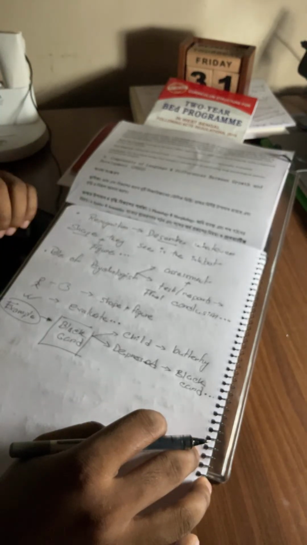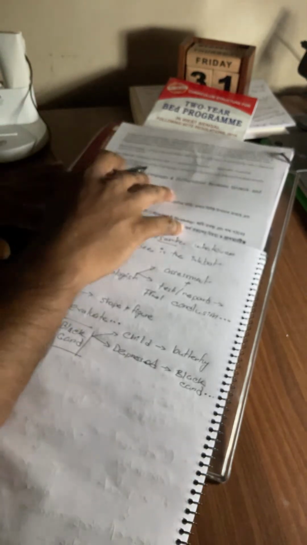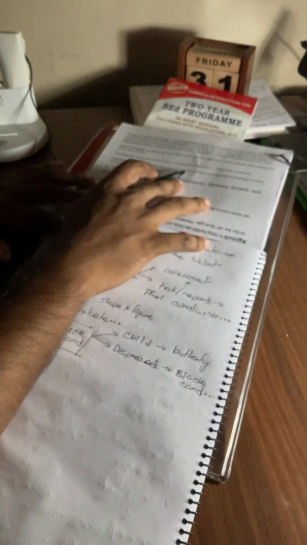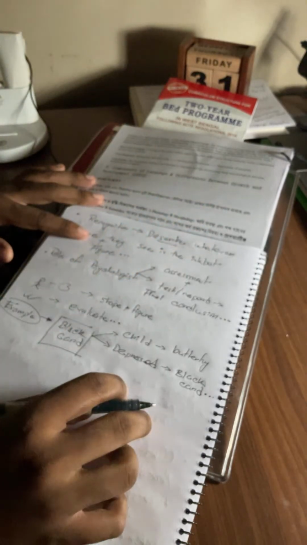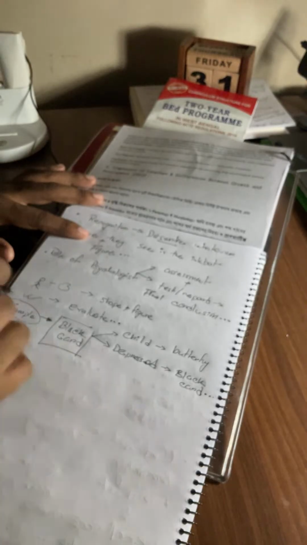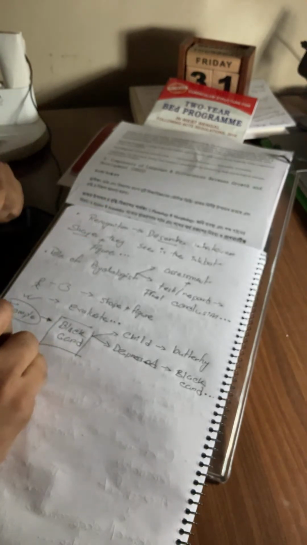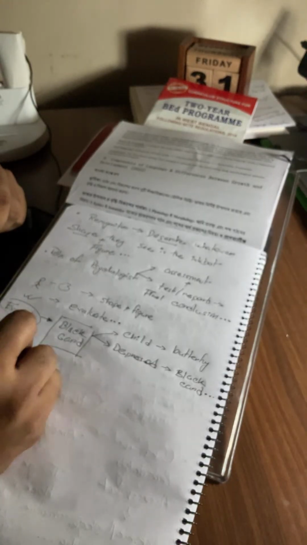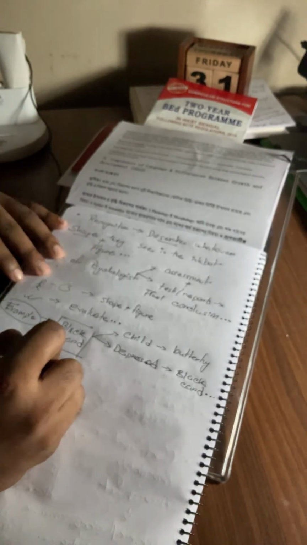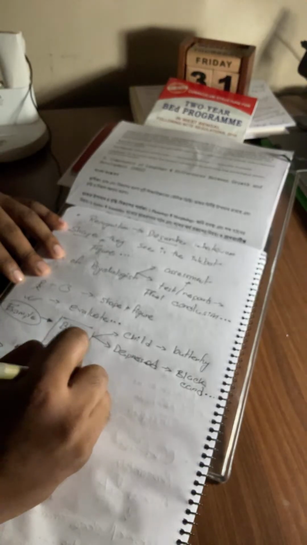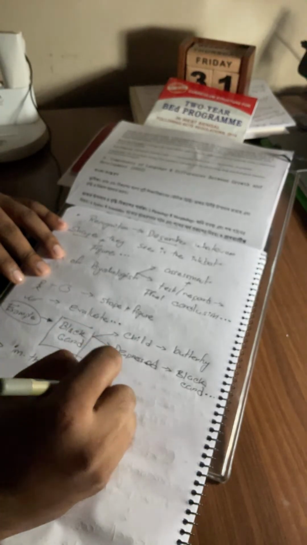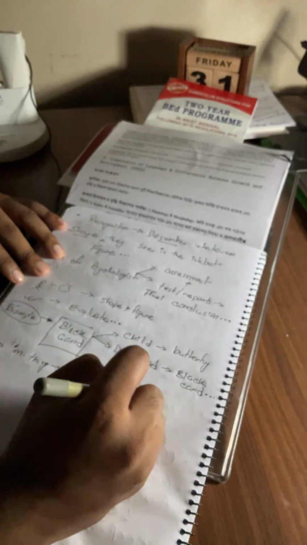Conclusion: the inkblot test remains a valuable tool for uncovering deep psychological patterns and emotional struggles. Okay. The conclusion is that it is important to understand deep psychological findings or problems.